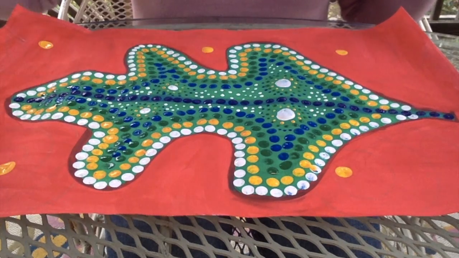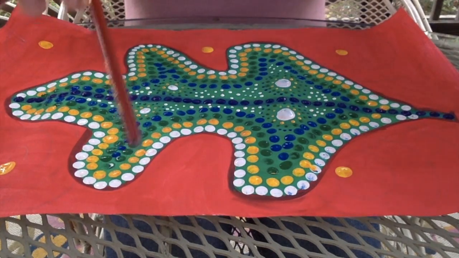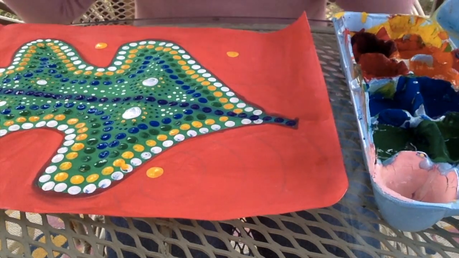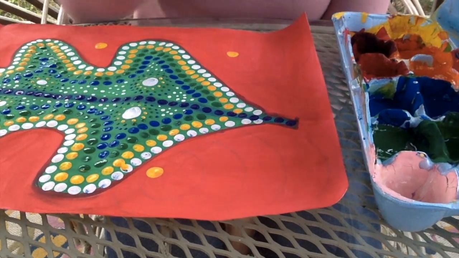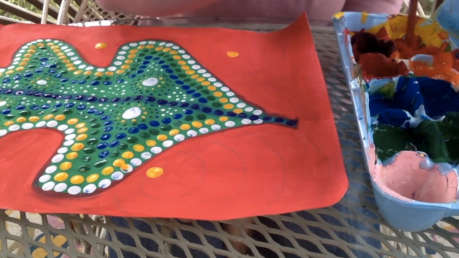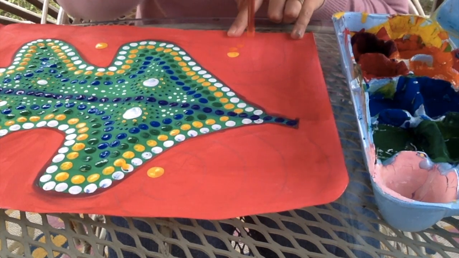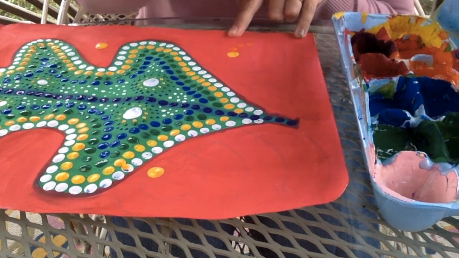So then what you're going to do is you are going to take your colored pencil and your paint tray, and you're going to choose the color that you want. So I think I'm going to start with orange. I'm going to dip it in there. I'm not going to get a ton of orange, but I'm going to dip it in there. It makes about 3 dots.